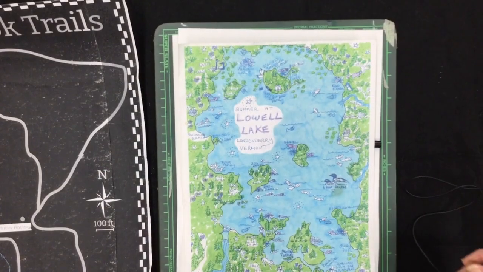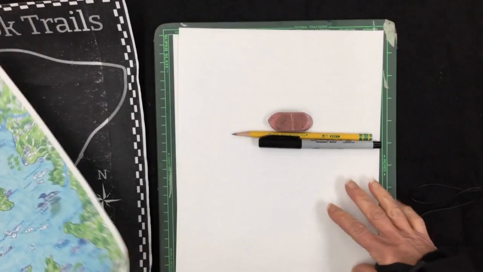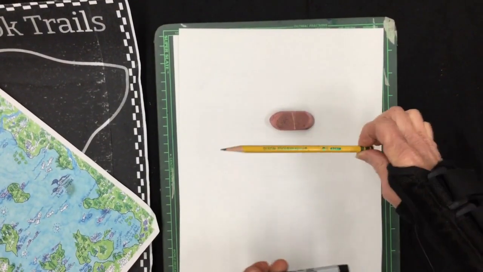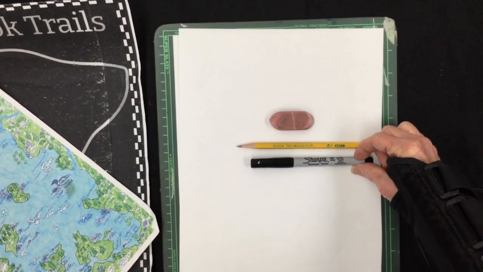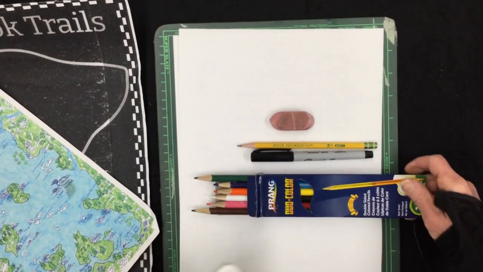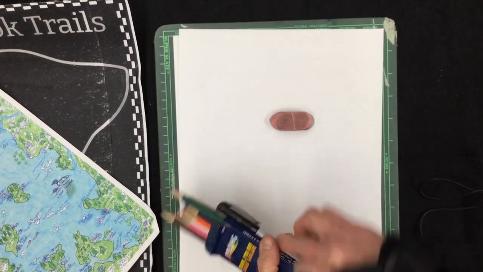So to make your illustrated map like this, you're going to need the following: a piece of paper or your sketchbook, a pencil, an eraser, a fine point black pen, and later on you'll be needing maybe some colored pencils and some watercolors. So how do you get started?